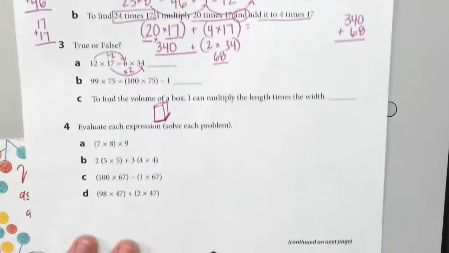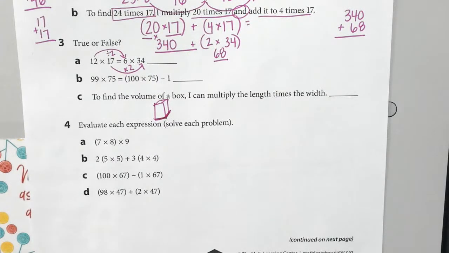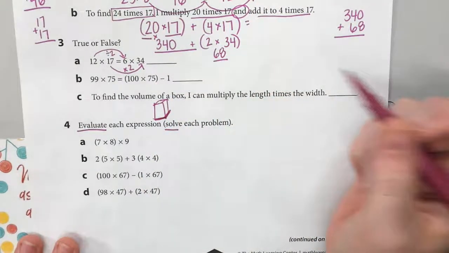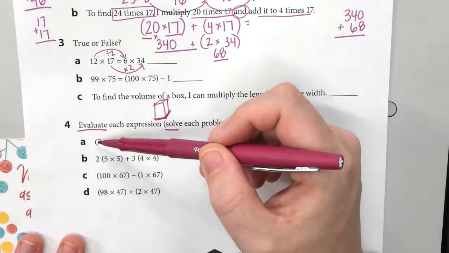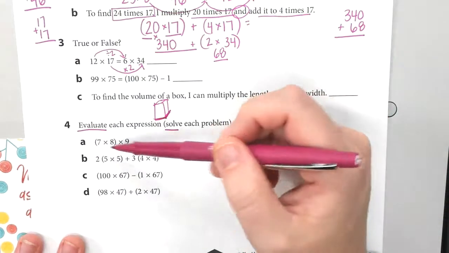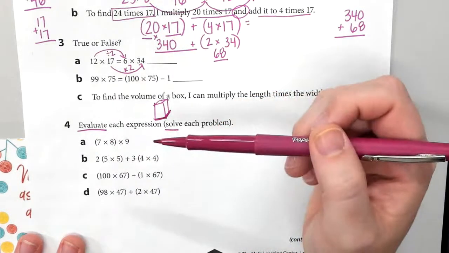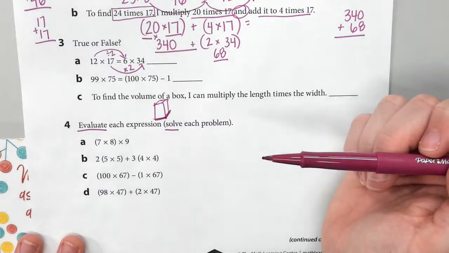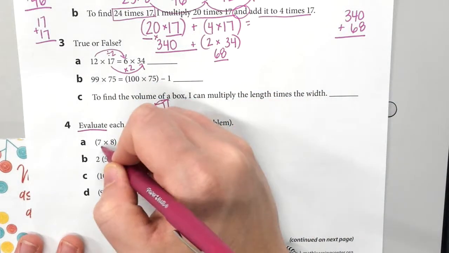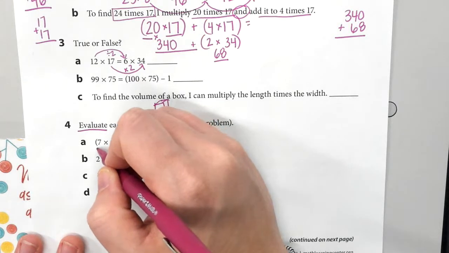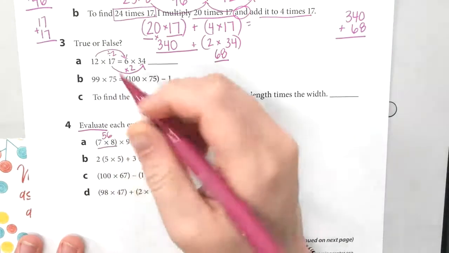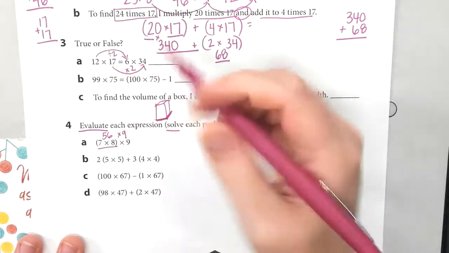All right, and let's go down to number 4. Evaluate each expression. Evaluate means to solve. So we have 7 times 8 times 9. To solve this, remember, we can do these in any order that we want because they're all multiplying. I think I'm going to stick with this order though. I'm going to solve 7 times 8 first, and I get 56. So I'm left with 56 times 9.